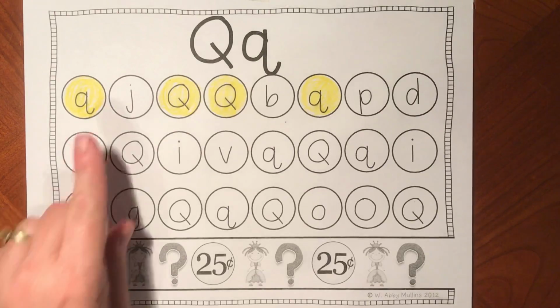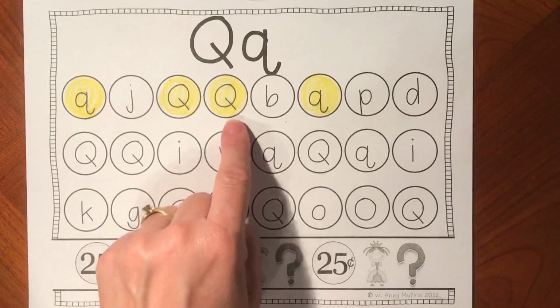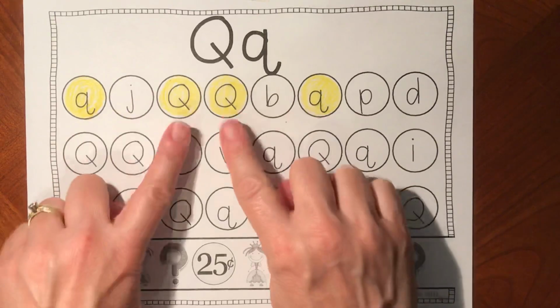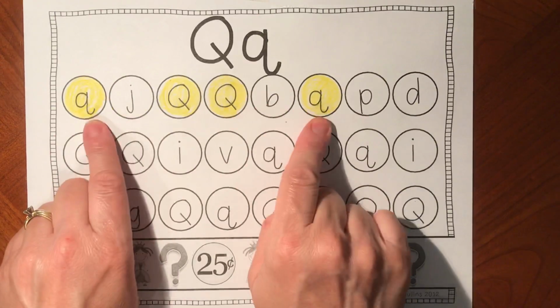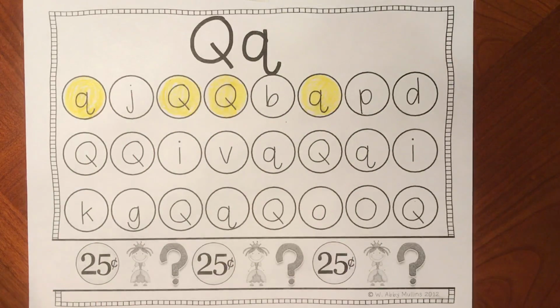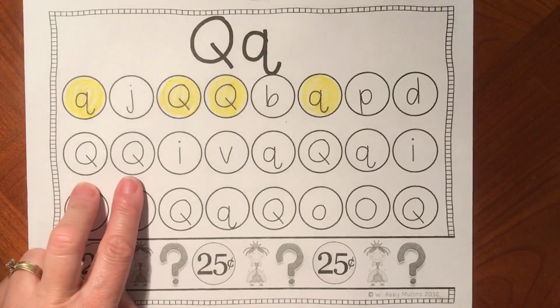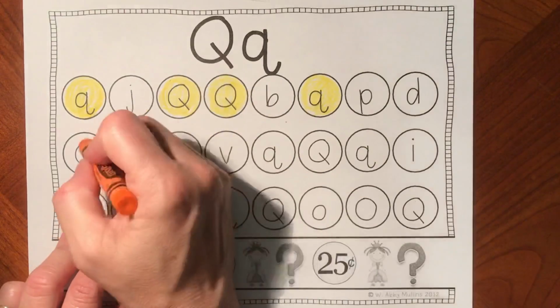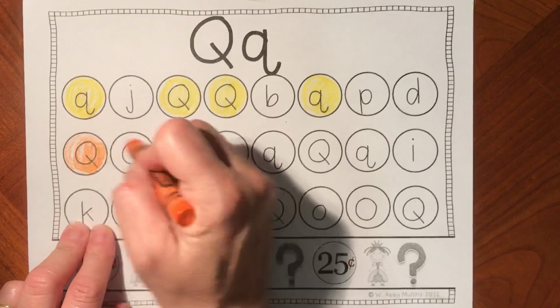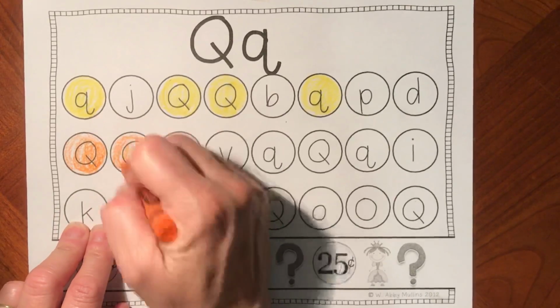On our top row, we have 1, 2, 3, 4 Q's. 2 are lowercase, 2 are capital. 2 and 2 go together to make 4. Let's look at our middle row. Oh my goodness, it starts off with 2 capital Q's. We found those so easily. Let's color both of those capital Q's.